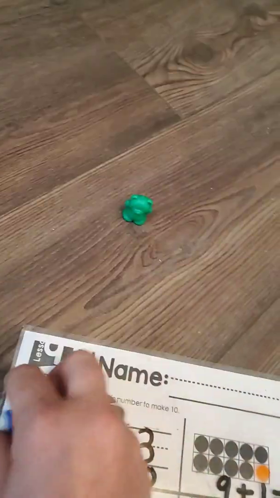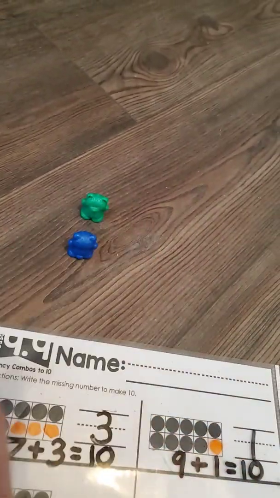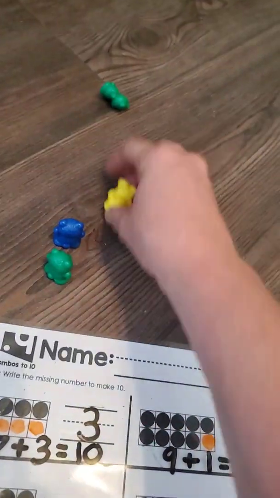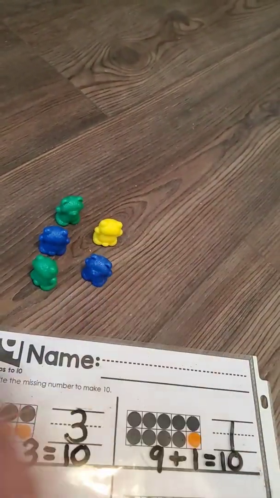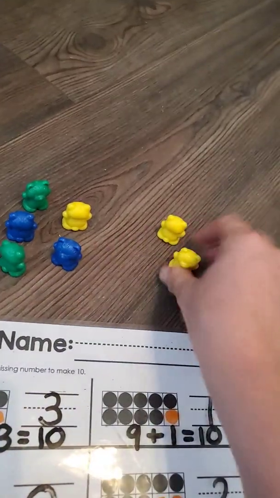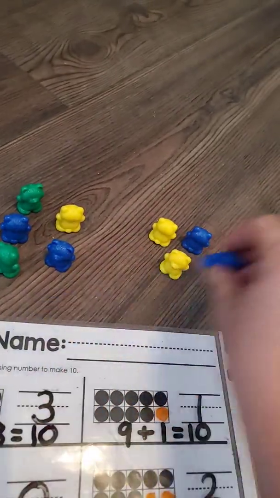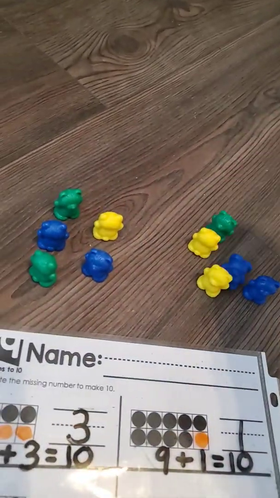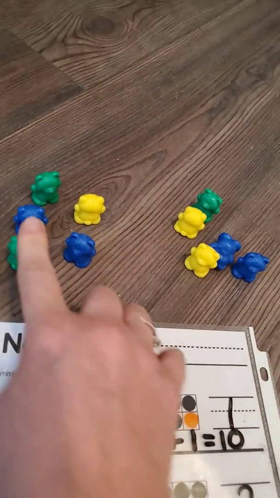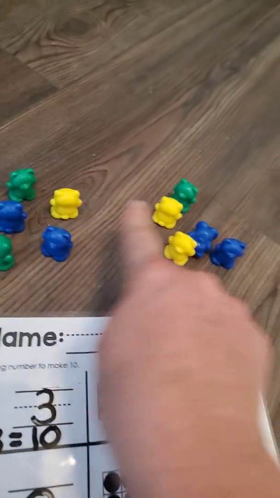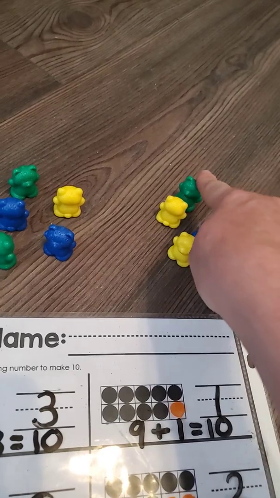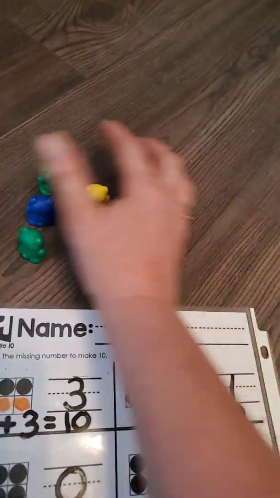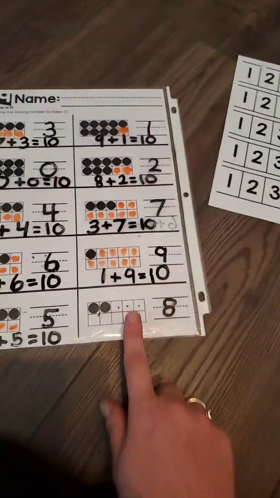Let's do it with our counters real quick. So let's get 5 counters. 1, 2, 3, 4. Man, trying to get them out of the house, huh? 1, 2, 3, 4, 5. 1, 2, 3, 4, 5. So we have 2 sets of 5. So 1, 2, 3, 4, 5, 6, 7, 8, 9, 10. So now we have 10. Good job, guys. All right, let's do the last one.